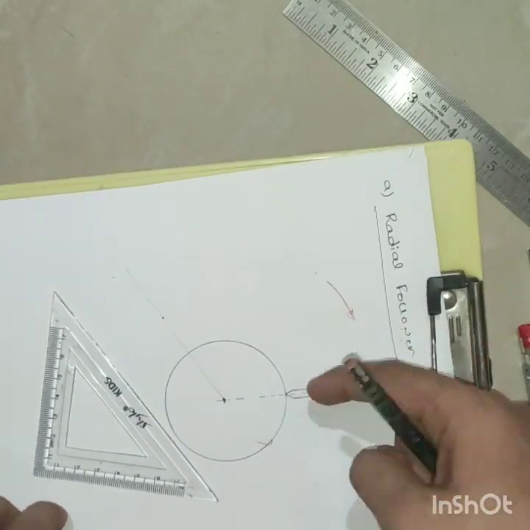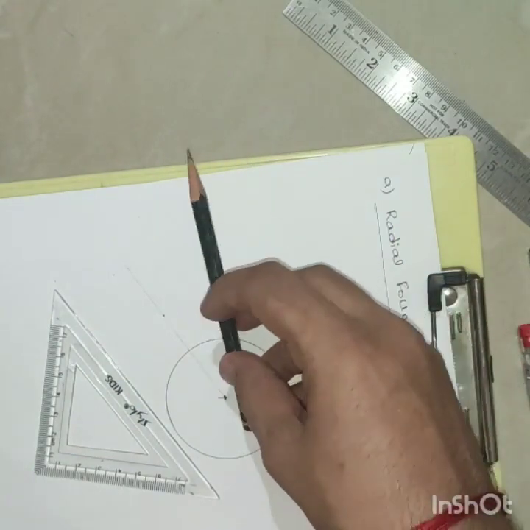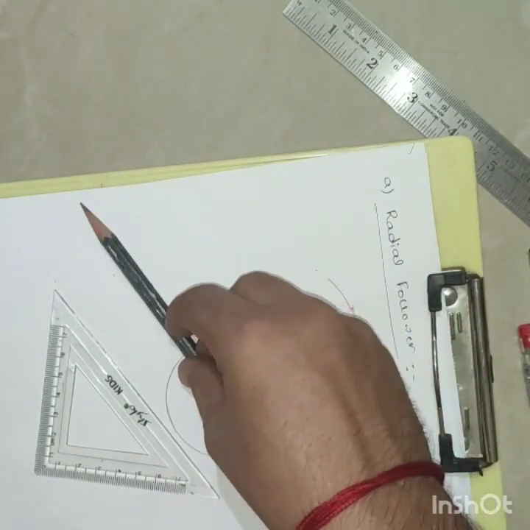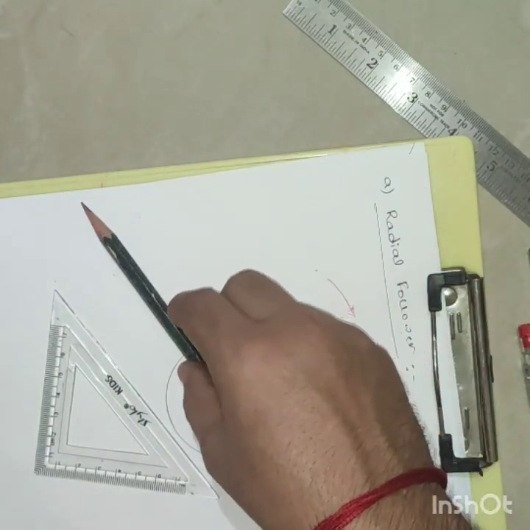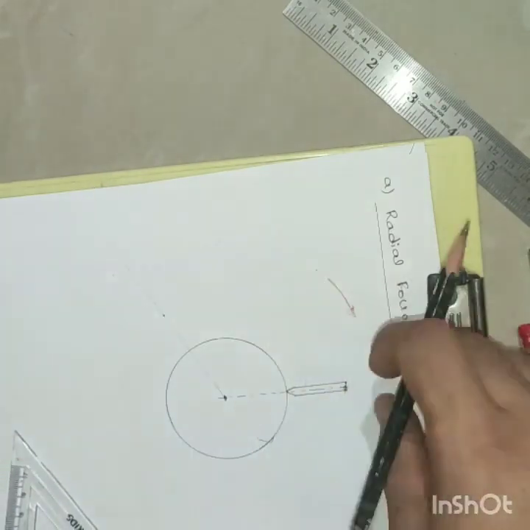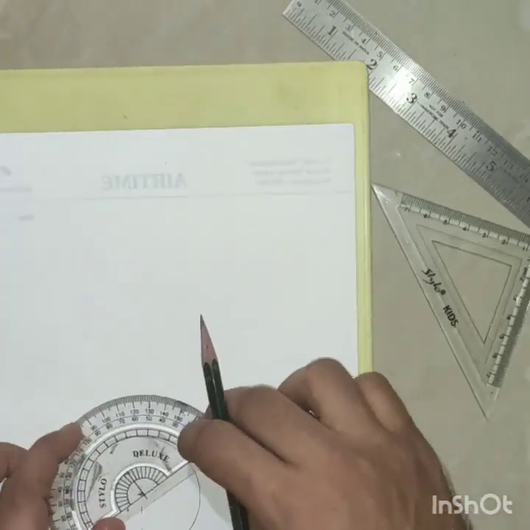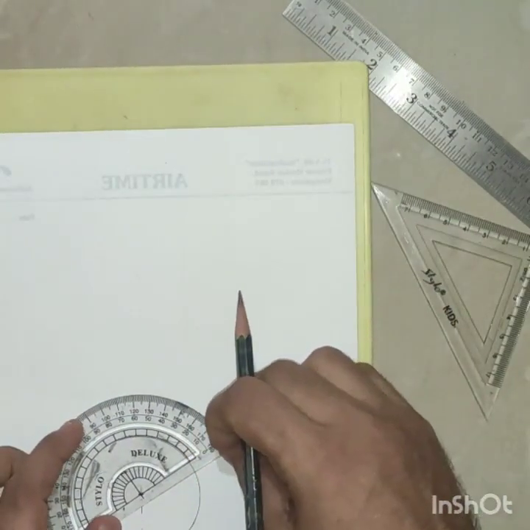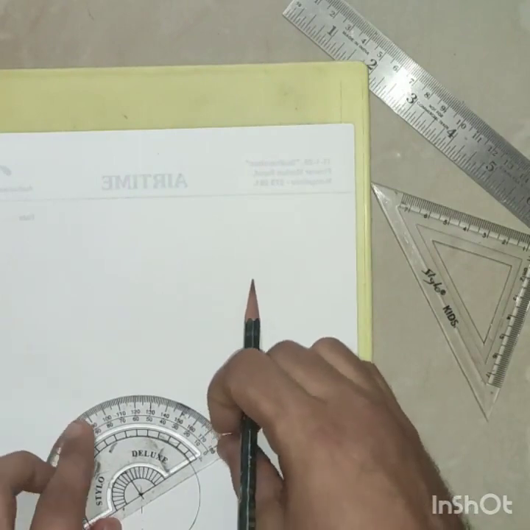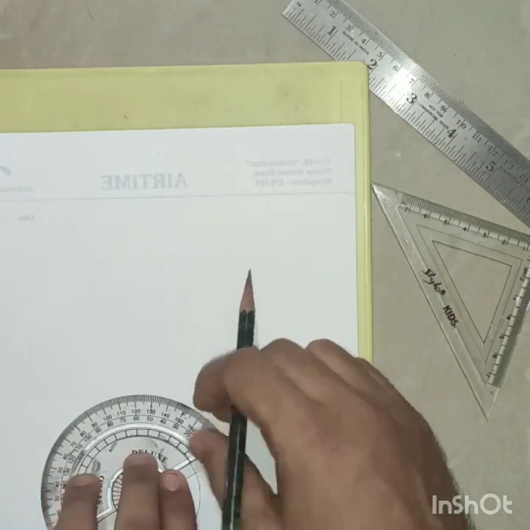Now from this position till here, this is 120 degree, that is outstroke, and from 120 to 180 degree, that is dwell. So from this line, mark 60 degree.